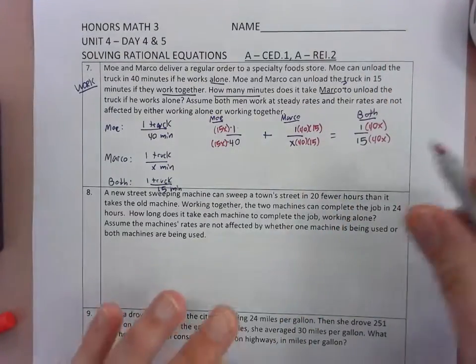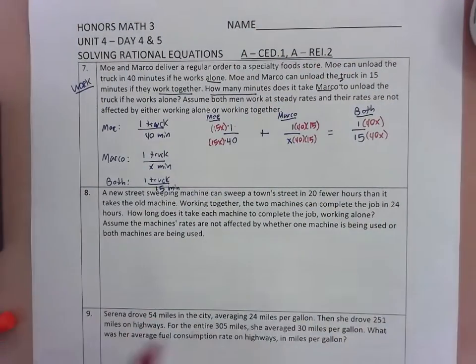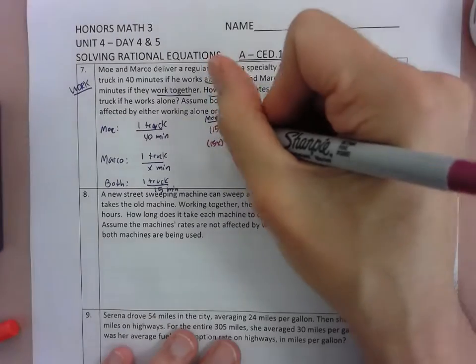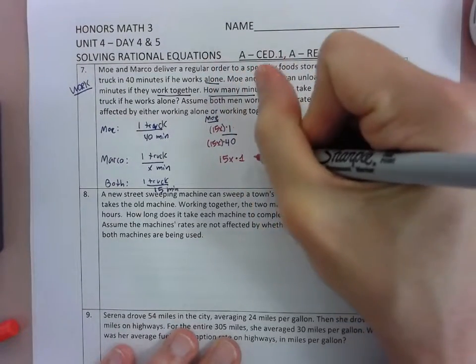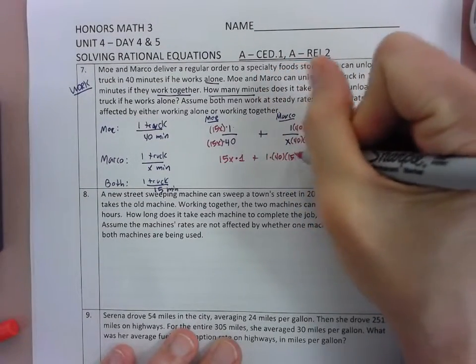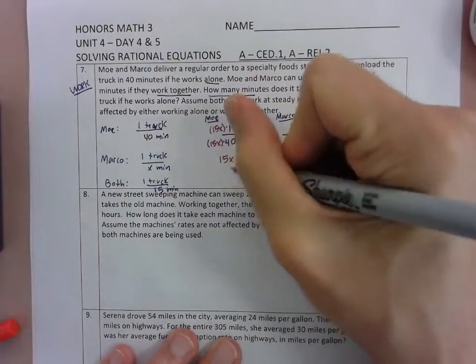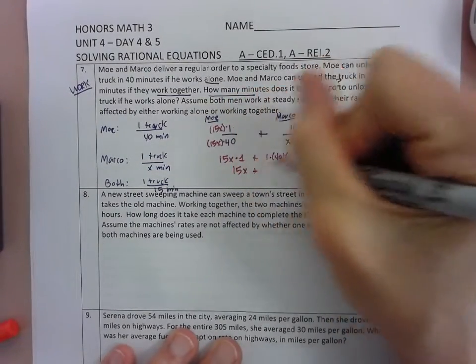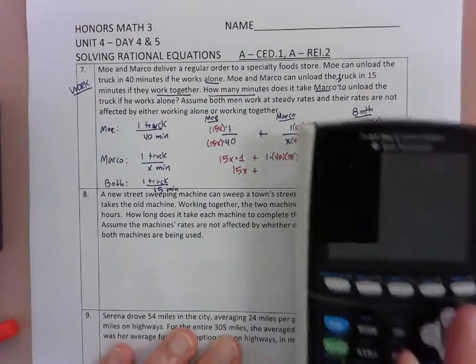Don't worry about restrictions. It's not going to be one of these problems where there's going to be any extraneous solutions. So let's just look at the numerator. We have 15x times 1 plus 1 times 40 times 15 equals 1 times 40x. No, you don't need to write the 1s, so this is really just 15x plus, let's see, 40 times 15, well, that's going to be, let's double check that.